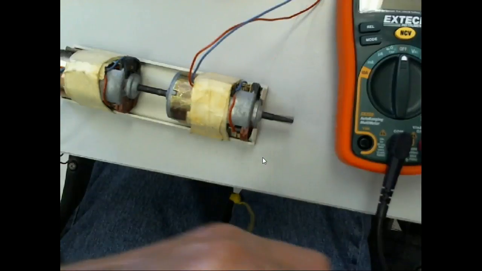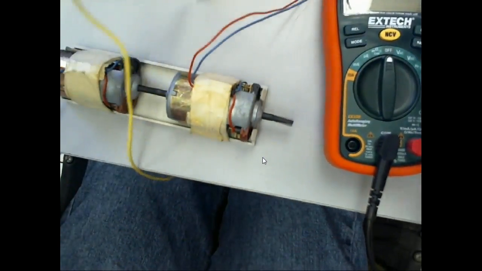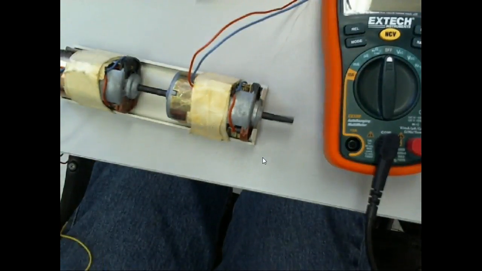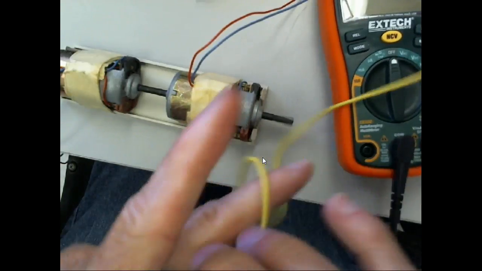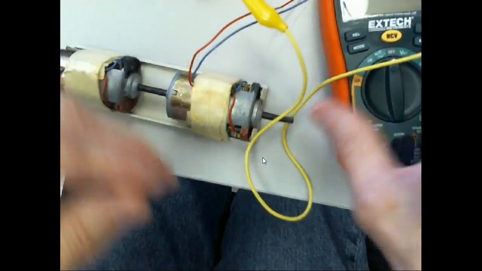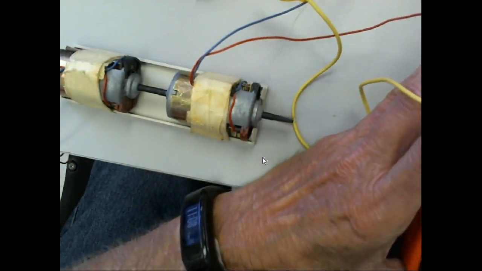So what we're going to do is look at the output of our tachometer. And I did have a circuit, guys, that would control the speed. It was a lot like the last circuit. So we've got it on volts DC.